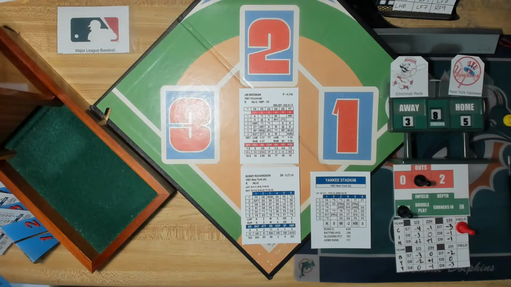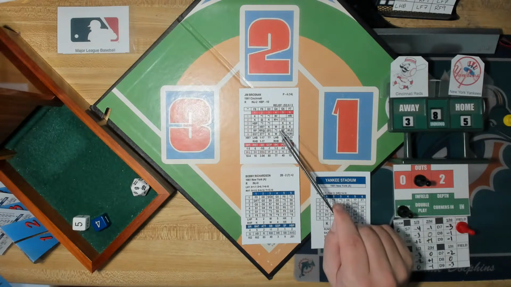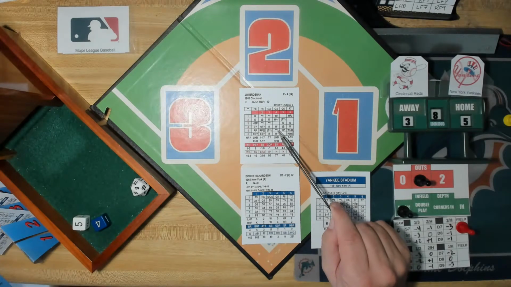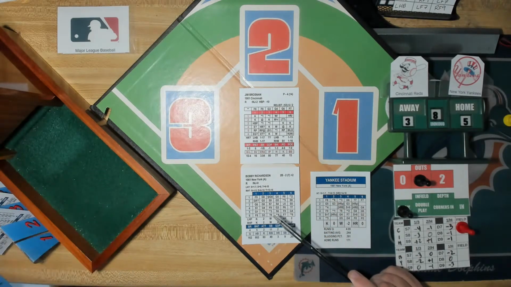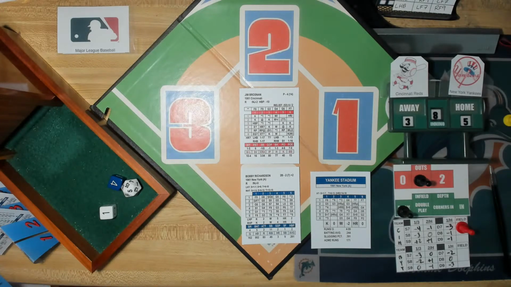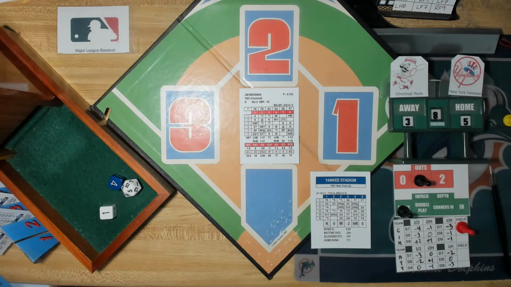1 out. Brosnan with the pitch. That is a 4-5. And against the right-handed batter, that is going to be a blank. So Richardson gets the swing. Richardson, 4-1, and they'll finally get him out. That's a G5. That's a ground ball to third. Freese will throw him out at first for out number 2. They finally get Richardson out.